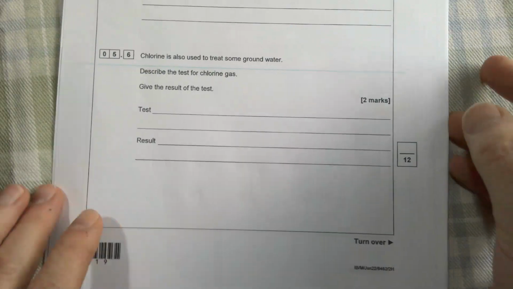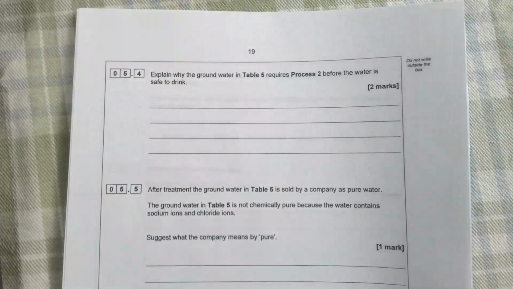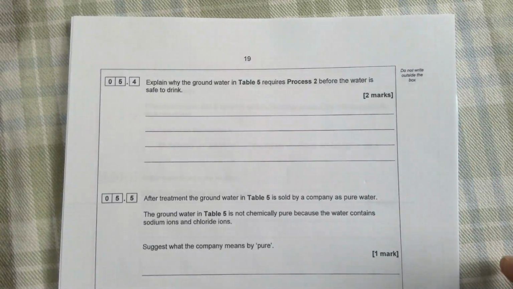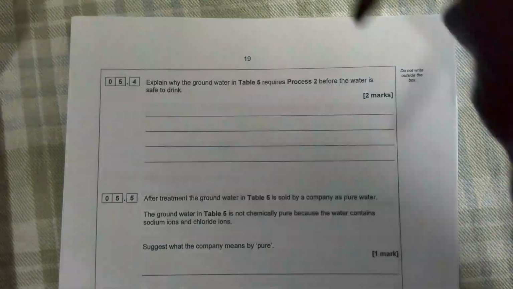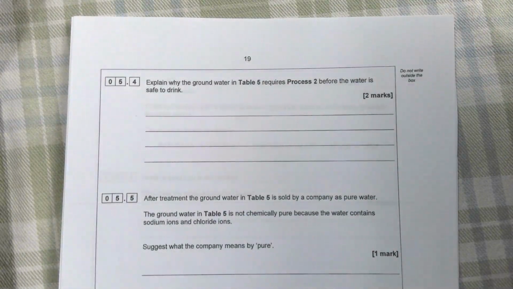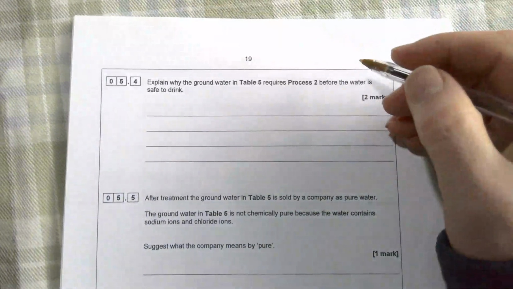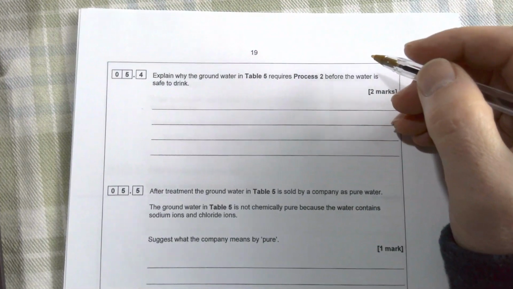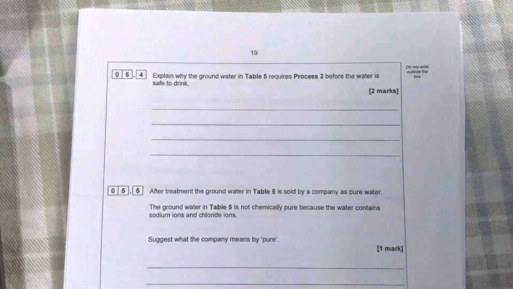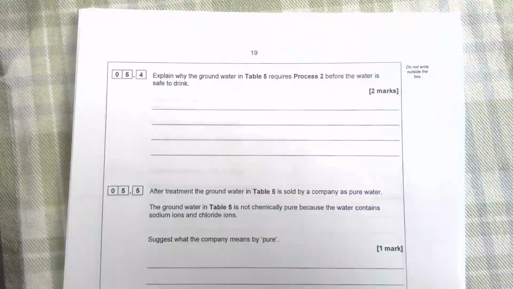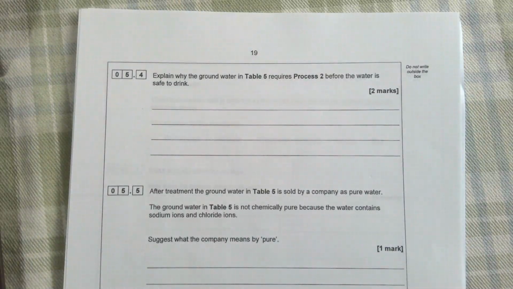Question 5.4 is explain why the groundwater requires process 2. Process 2, by the way, was exposure to ultraviolet light. So why do we have to treat the groundwater with ultraviolet light? You can use ozone as an alternative to that, or you can bubble chlorine through it. There are a few ways of treating the water.